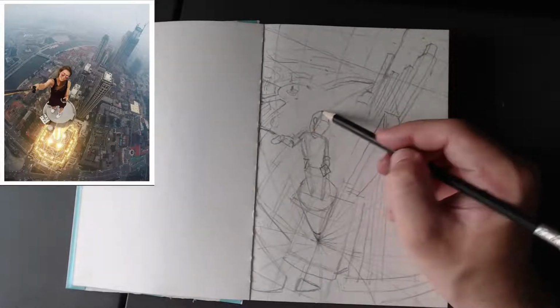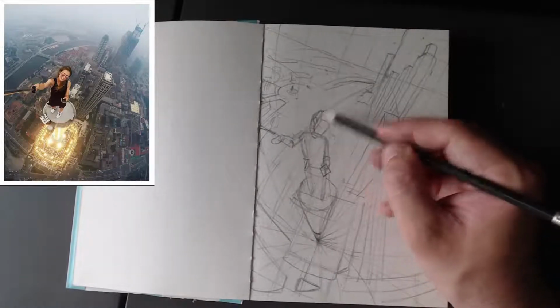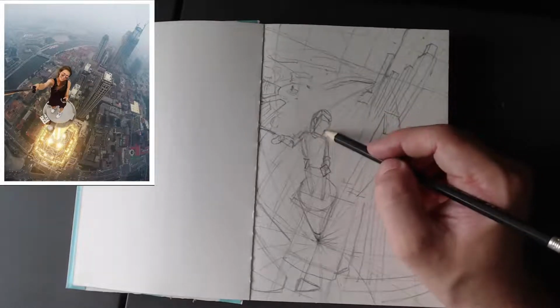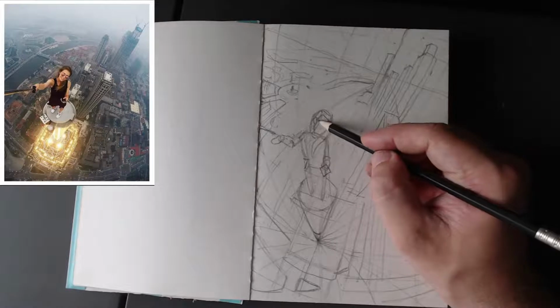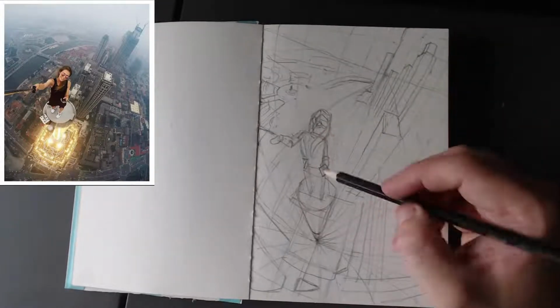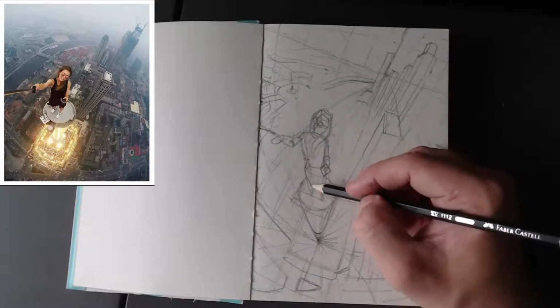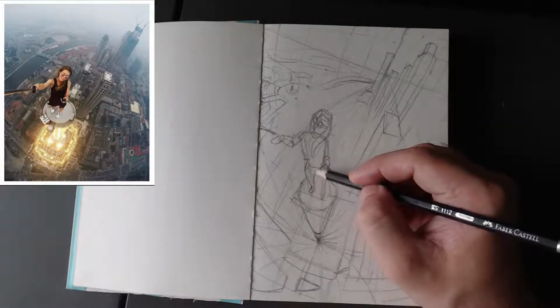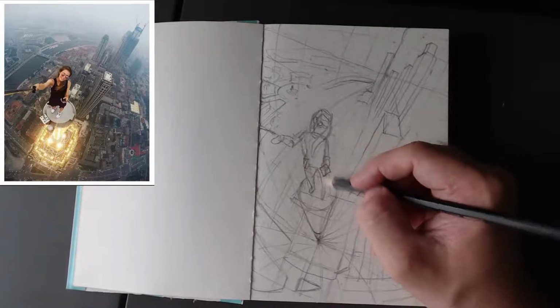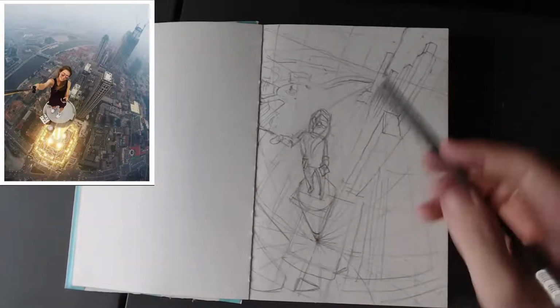Okay, now we draw some glasses here. Yeah, now it looks a little better.